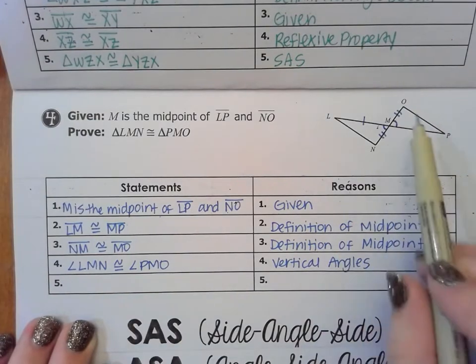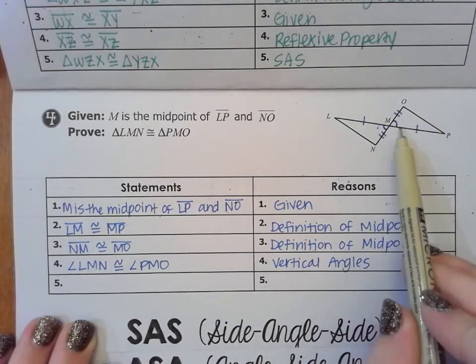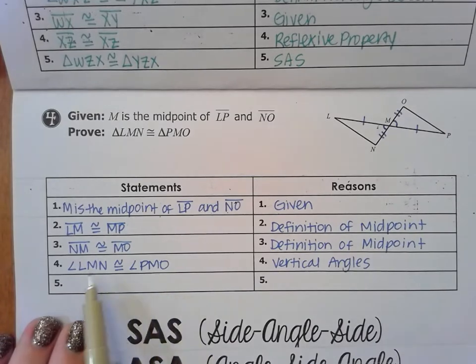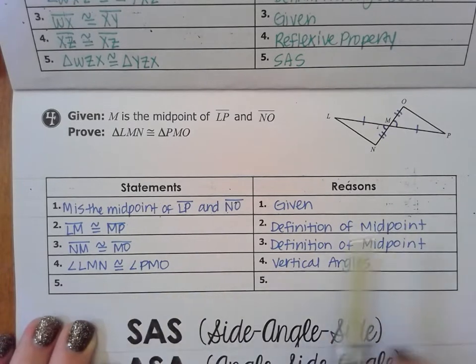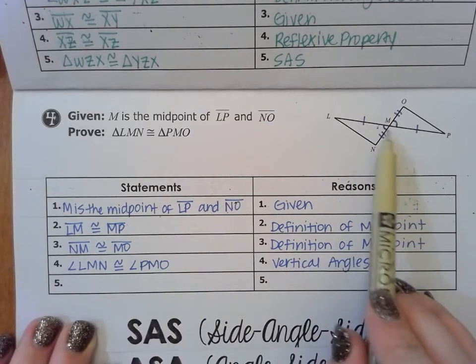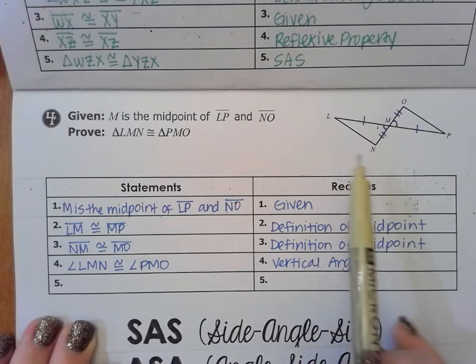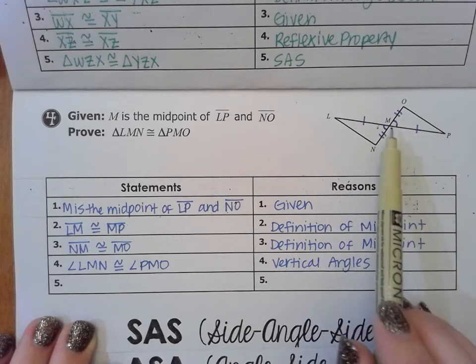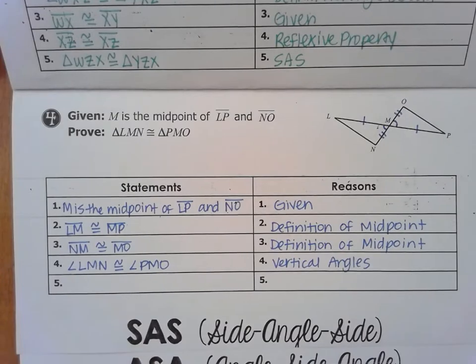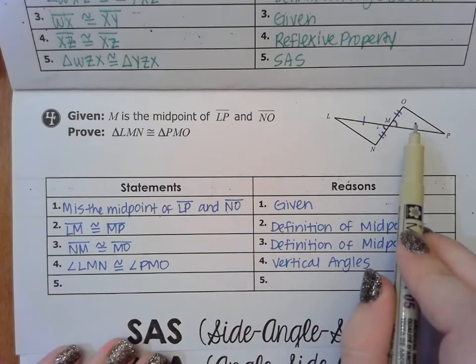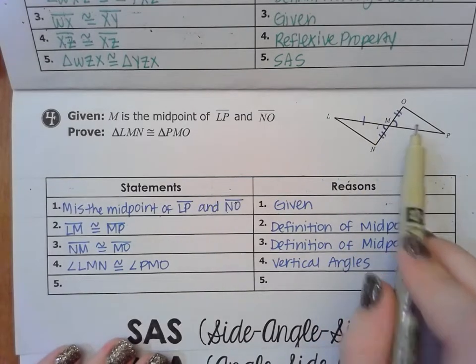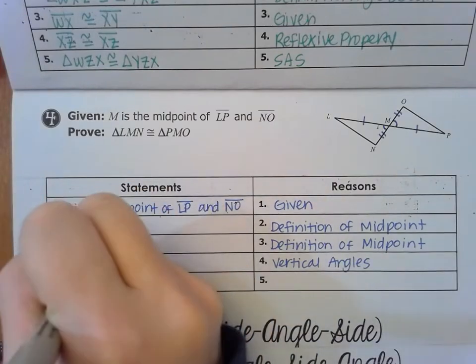Notice I didn't label this angle M or this angle M. I labeled it by the 3 endpoints, because if I were to call any of these angle M, I could be talking about any 4 of these angles. So we have to label it by all 3 of the endpoints. Now we have side angle side, so we know triangle LMN is congruent to triangle PMO by side angle side postulate.